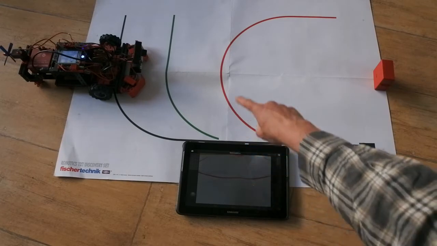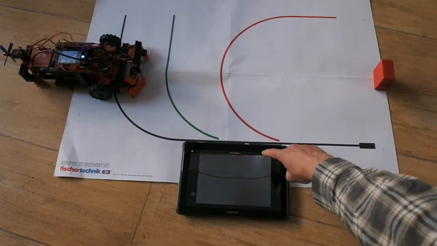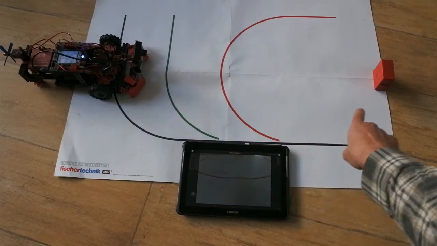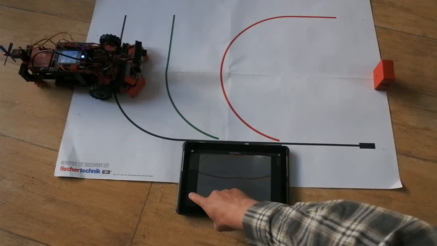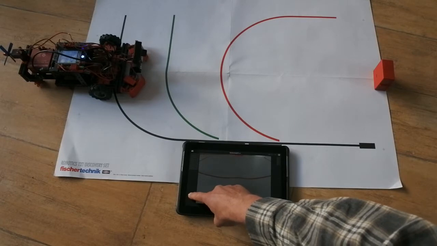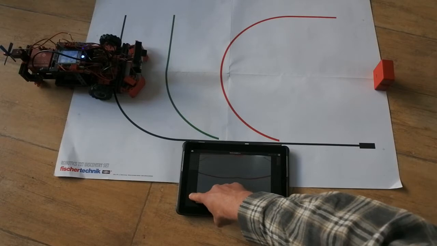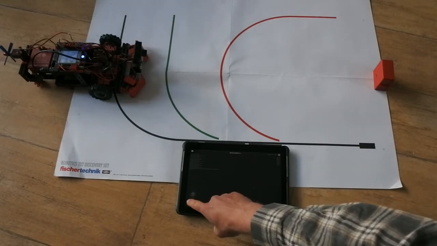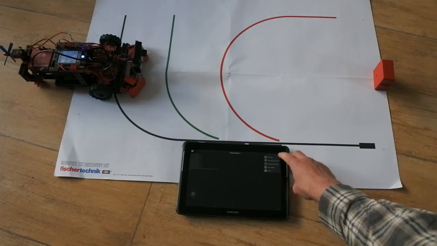Then you see the red line that is right here, with the line here and a part of the battery pack here. And with this button you should be able to control it. I do hear the motor, but it does not work as expected.